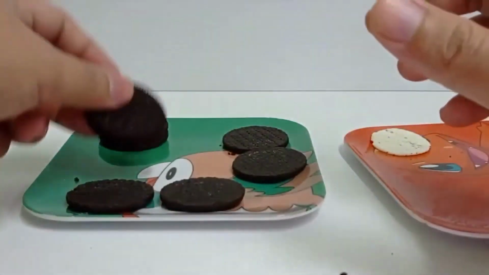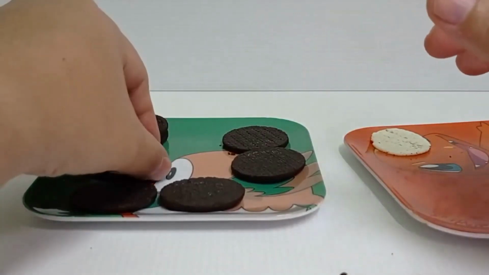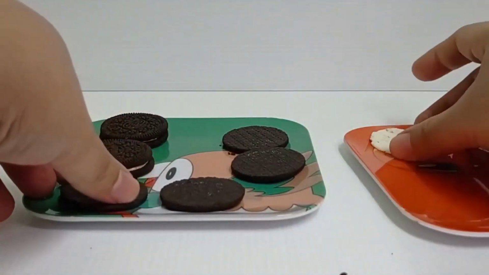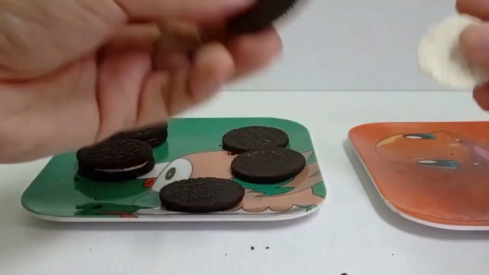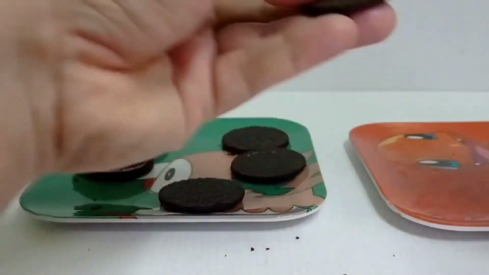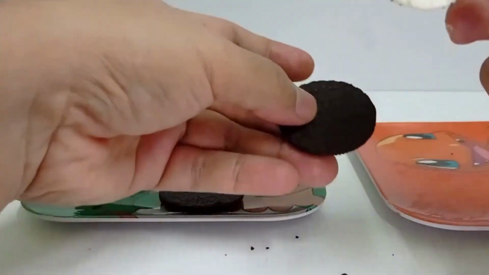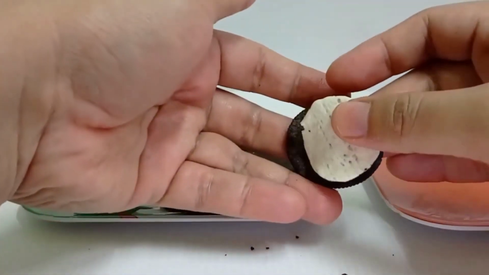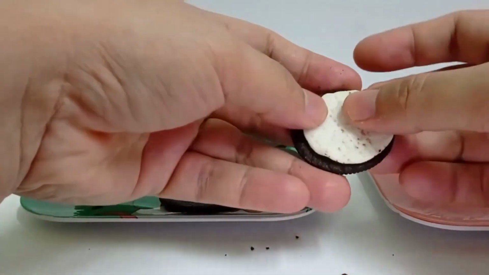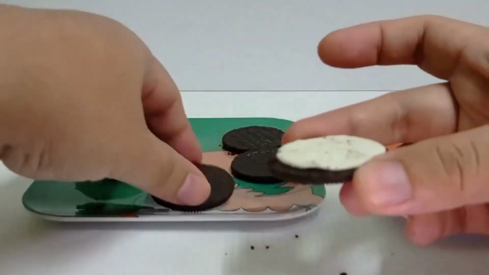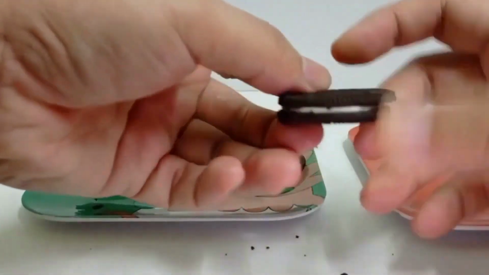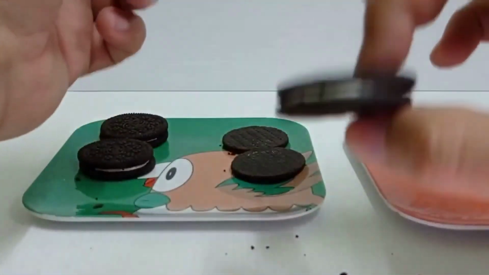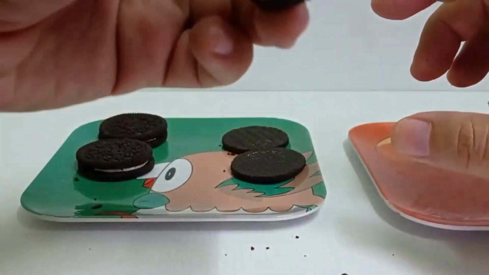And then the third cream means that we can make the third Oreo sandwich cookie. So the chocolate cookie, and then the cream, and then we have the cookie here. Okay, so we have the third Oreo sandwich cookie.